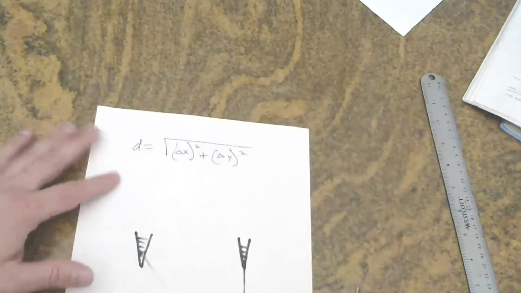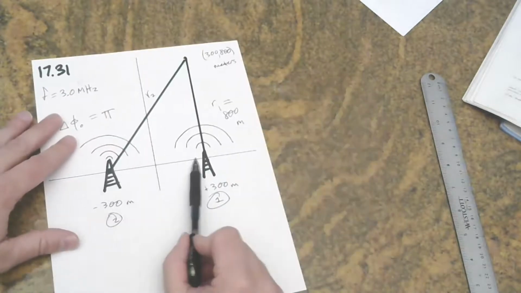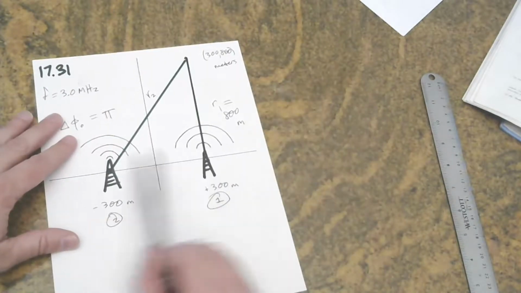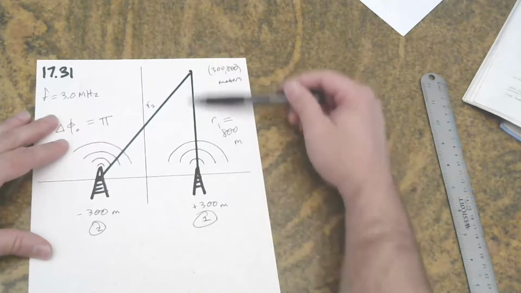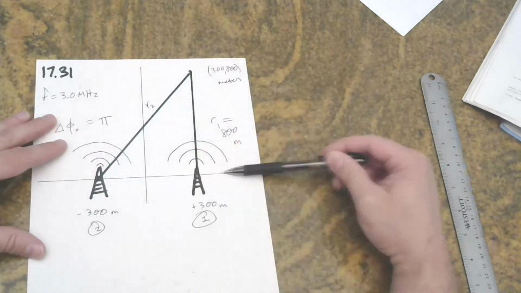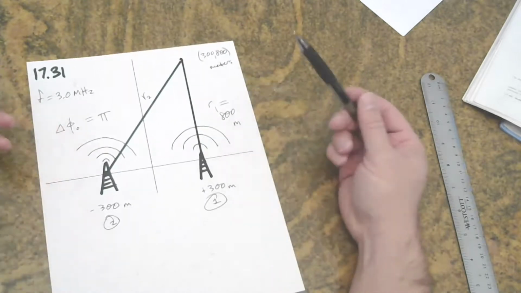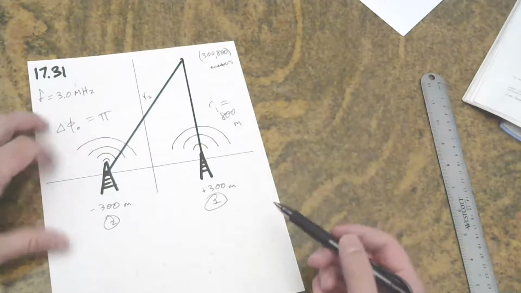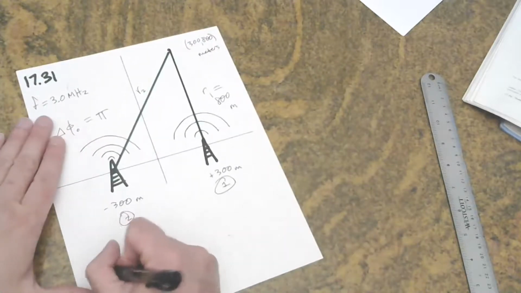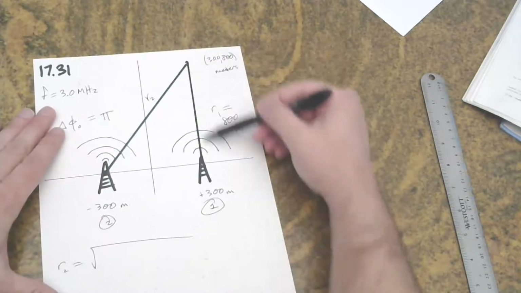That's just Pythagorean theorem, right? This side length would be this x coordinate minus this x coordinate, and this side length would be this y coordinate minus this y coordinate. Take those two side lengths, square them, add them up, take the square root. That's Pythagorean theorem. So R2 would be the square root of, well, this has an x coordinate of 300.